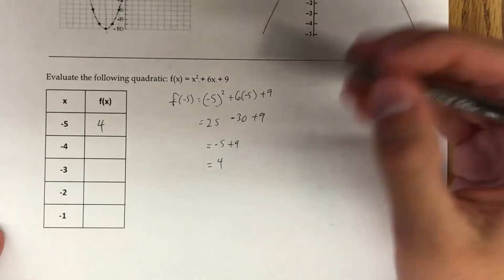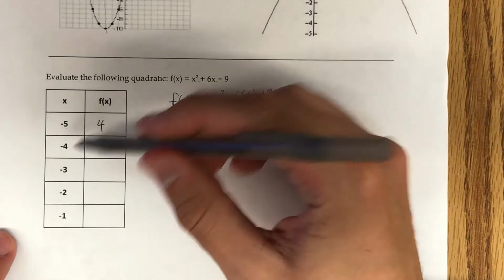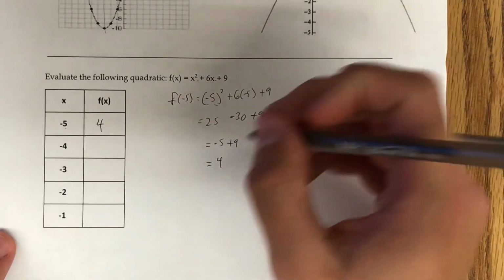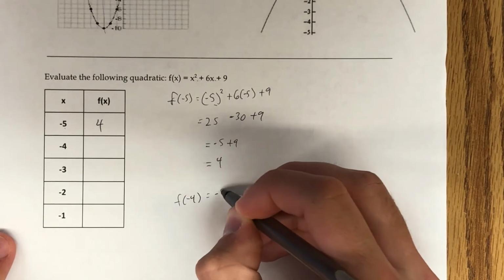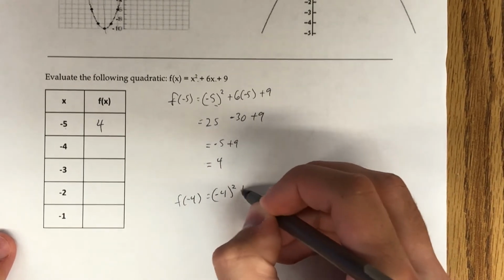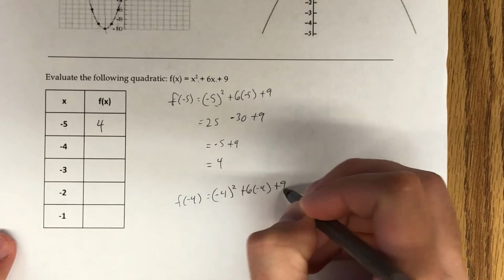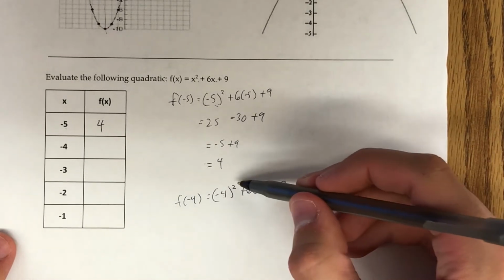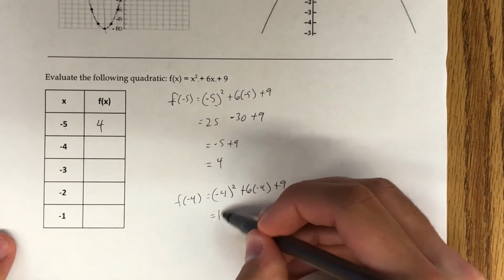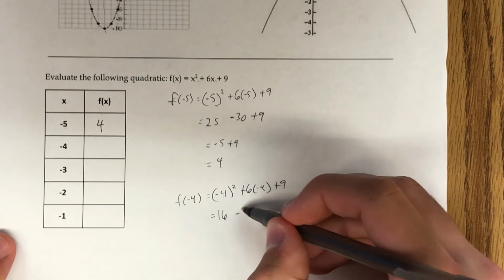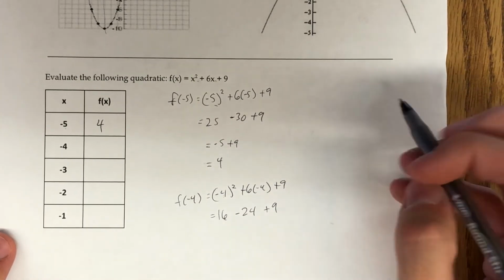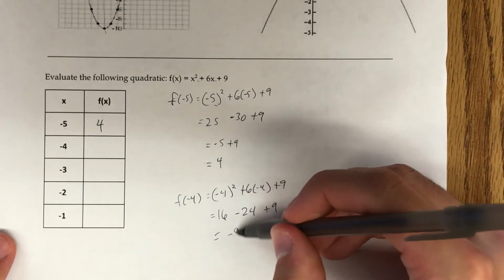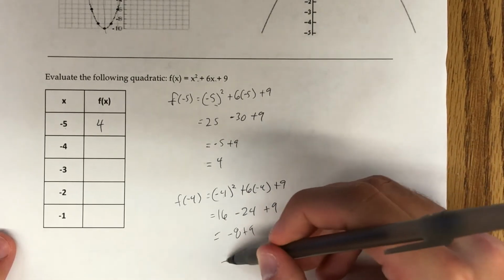From there, we can continue here. Plug in -4 for x. So when you plug in -4, you get -4 squared plus 6 times -4 plus 9. Negative times negative, remember, is positive. 6 times -4 is -24. 16 minus 24 is -8. -8 plus 9 is 1.